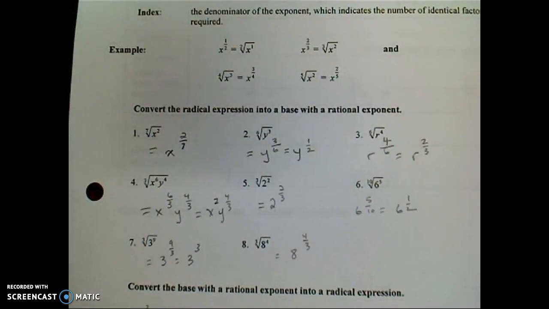So taking a look at the remainder of these, in number 4, x to the 6th, and this is a cube root, so x to the 6/3, y to the 4/3, so we're going to simplify that down to x squared, y to the 4/3. In the remainder, we have numerical bases, and this works the same. 2 to the 2/3 power, so 2 squared, and then taking the cube root of that, 2 to the 2/3. 6 to the 5th and taking a 10th root, 6 to the 5/10, which is going to be equivalent to 6 to the 1/2, taking the square root. 7 simplifies down to 3 to the 3rd, and number 8, 8 to the 4/3.